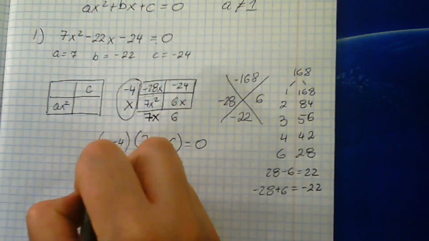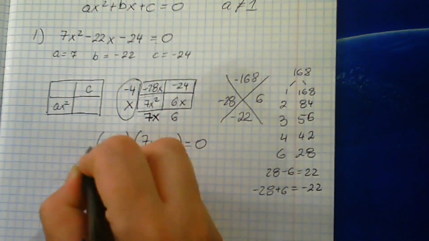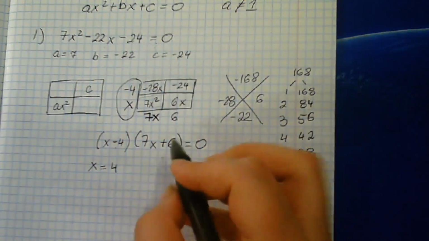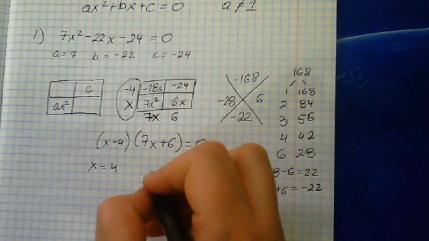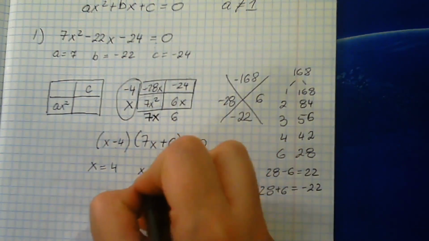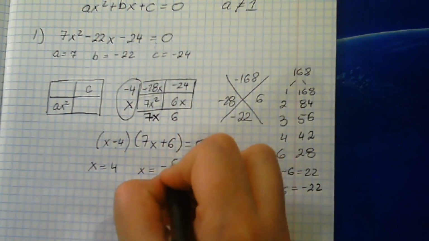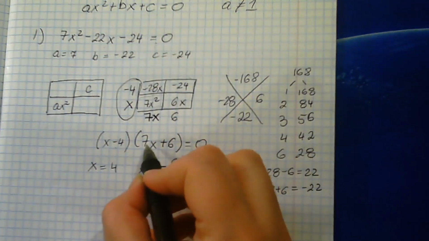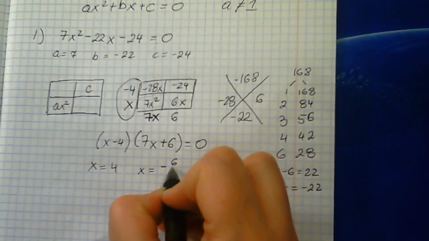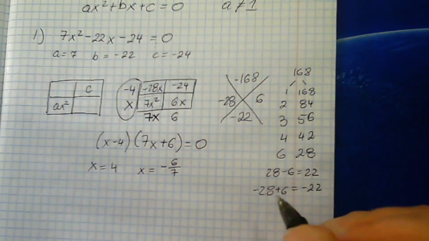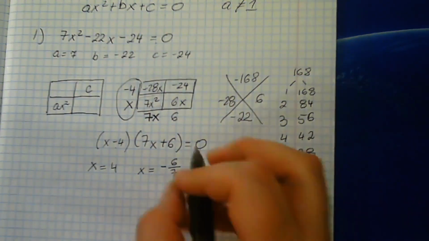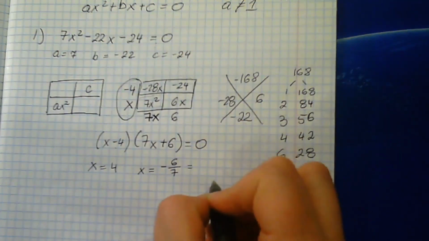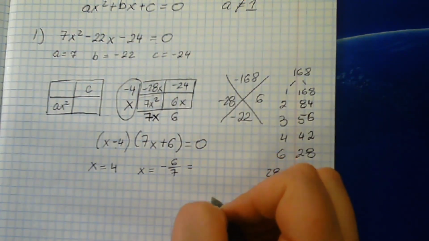This one I can tell right away x is going to be positive 4, right? Because it's always the opposite sign. This one I have to think about a little bit. So I know x is going to be the opposite of 6, but then there's a 7 in front of it, so I'm going to divide 6 by 7. Now, can I leave it like that? Yes, perfectly fine. You don't have to divide and give me a decimal. If you want to, that's fine. It doesn't really matter to me.